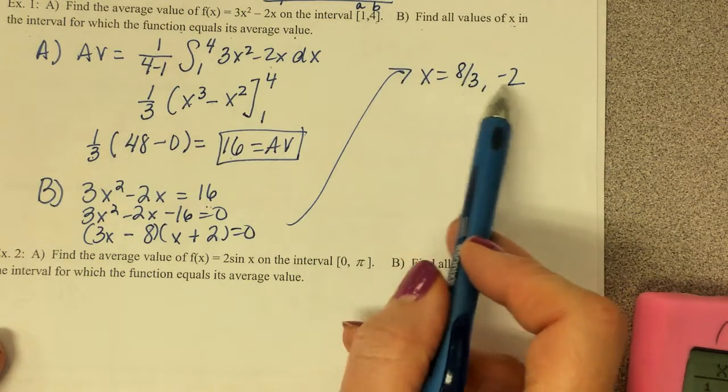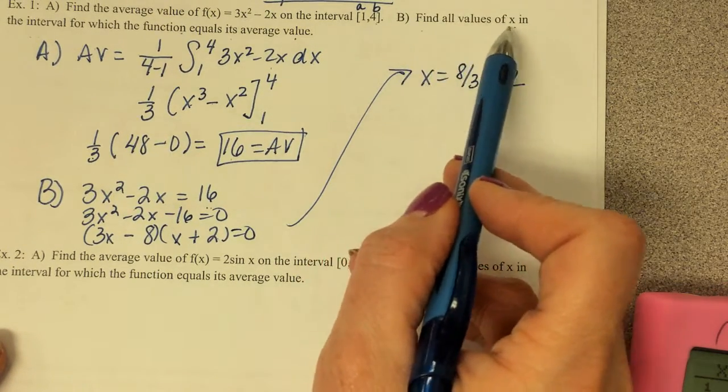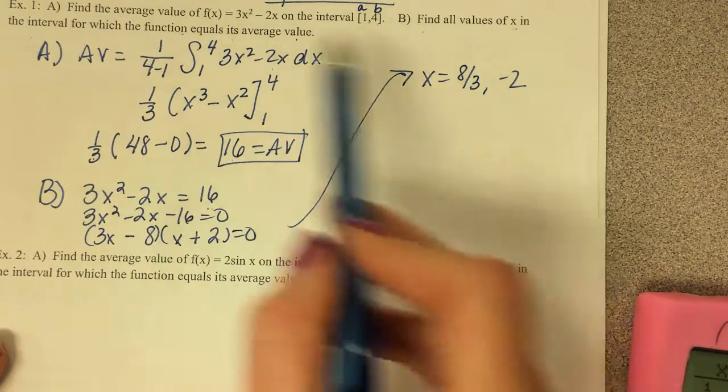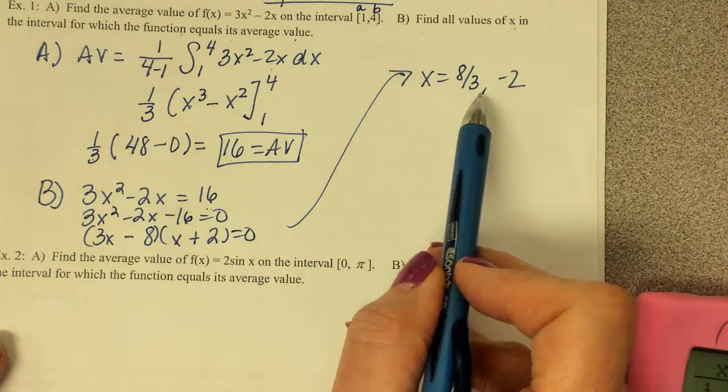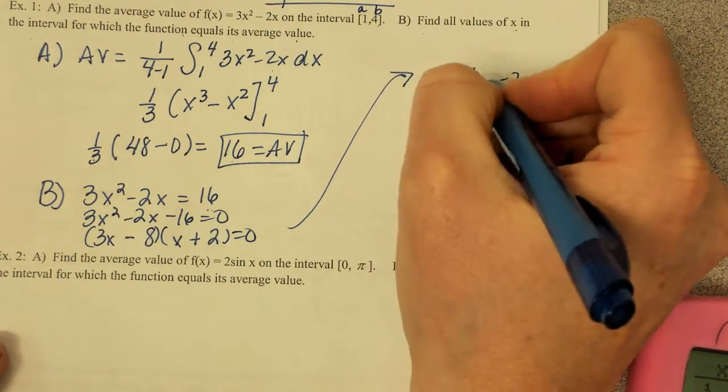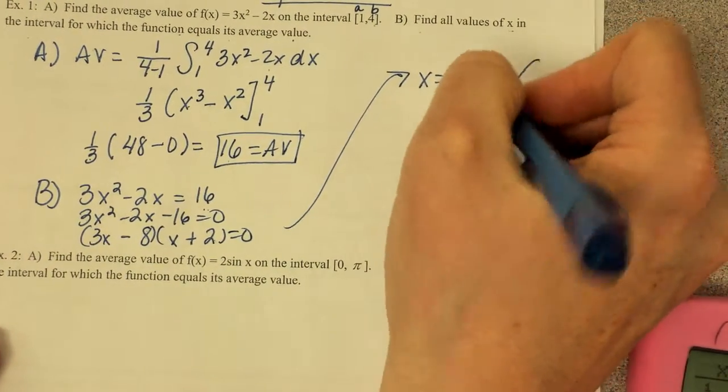But which one of these two? It says to find all values of x in the interval. So which one of these two is in that interval? 8/3, right? So our answer is going to have to be 8/3 and not -2.